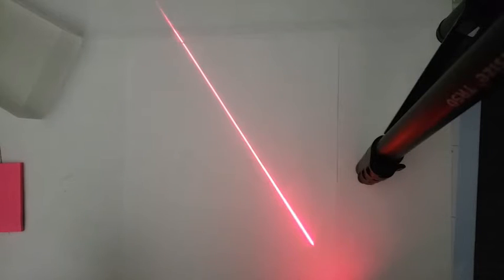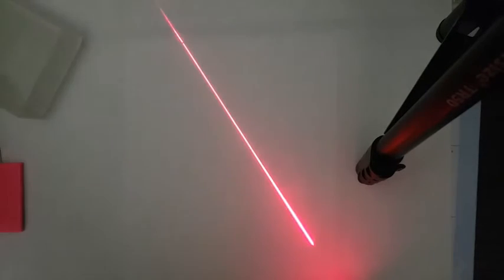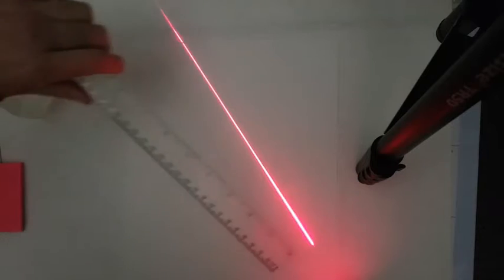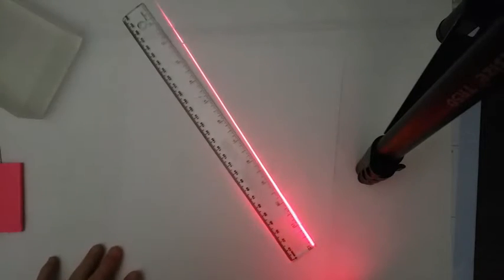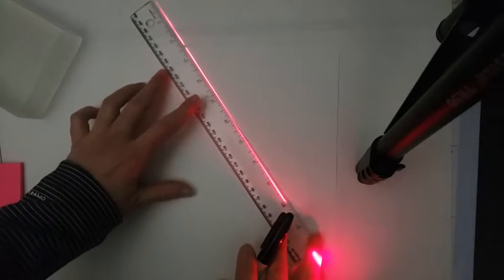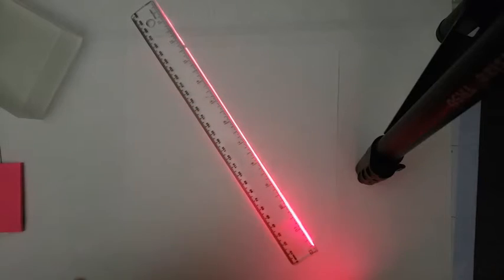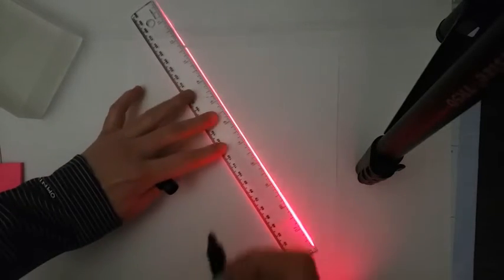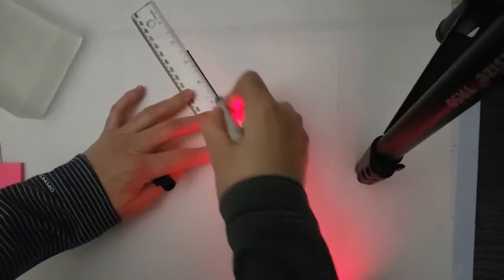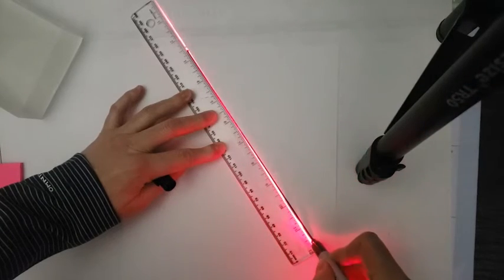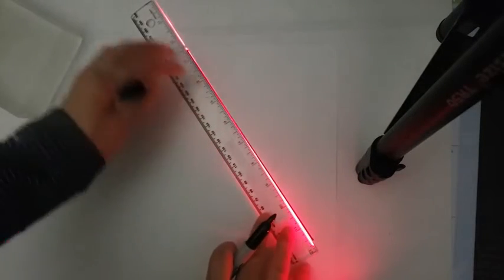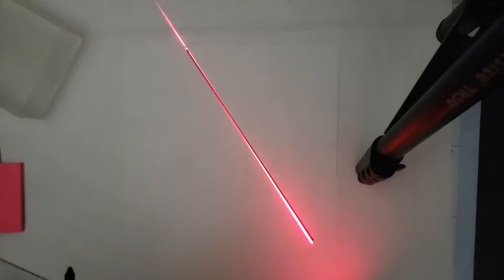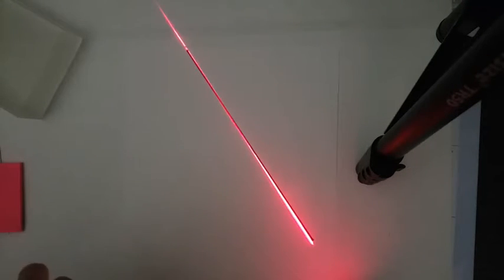So what I have here is just a laser. And what I'm going to do is put my ruler down and draw a line along the laser line. So I'm just going to, with a Sharpie, draw right on top of that line so I can see it. Okay, so there's a black marker line. And there's a reason why I did that.